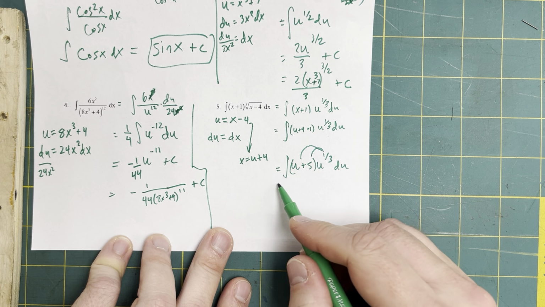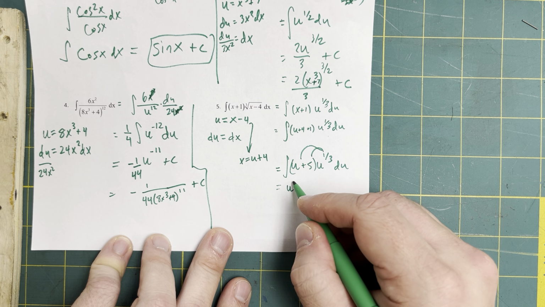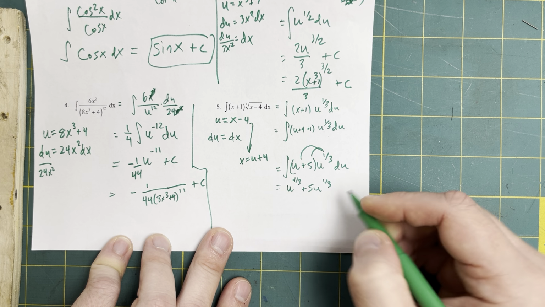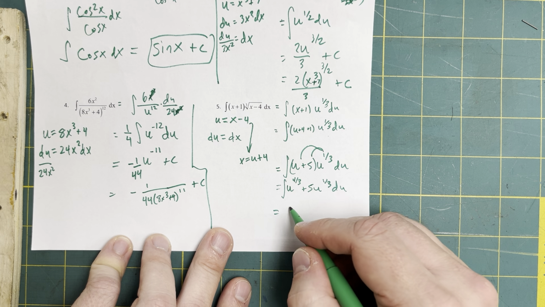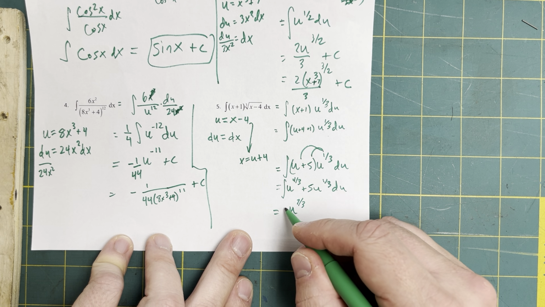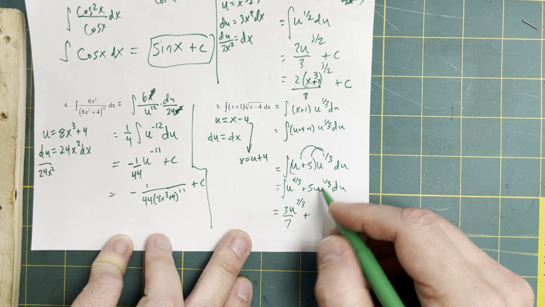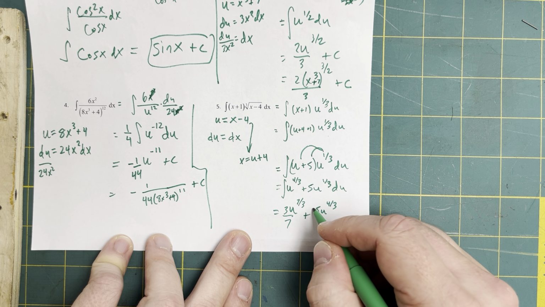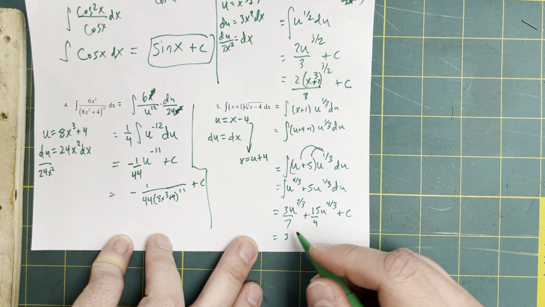Because now I can say this is 1 plus 1/3, so this is u to the 4/3. And this is 5u to the 1/3. And now if I integrate that, I get u to the, add 3 over 3, 7/3, so times 3/7. And then 5u to the 4/3 times 3/4, so 15/4 plus c. So now we actually have an answer.